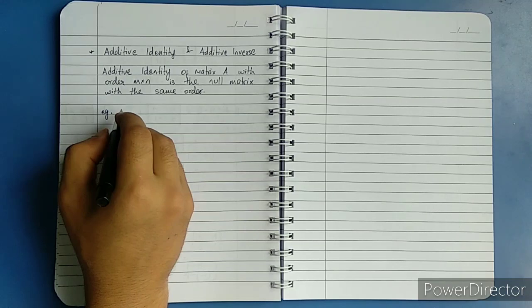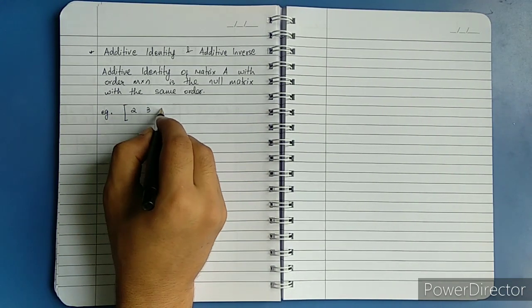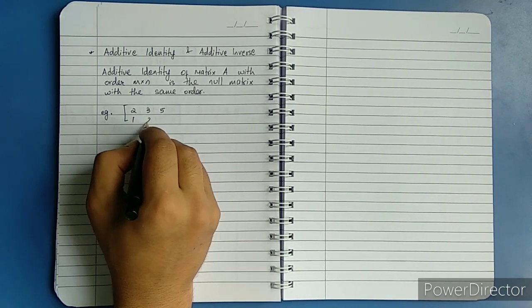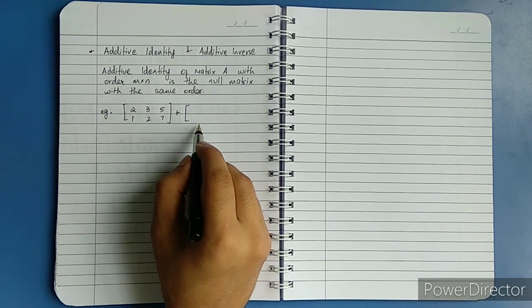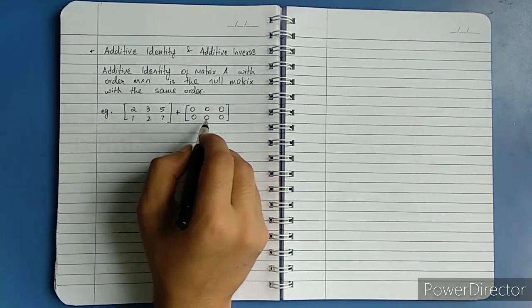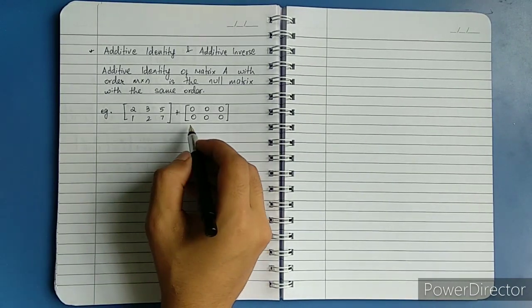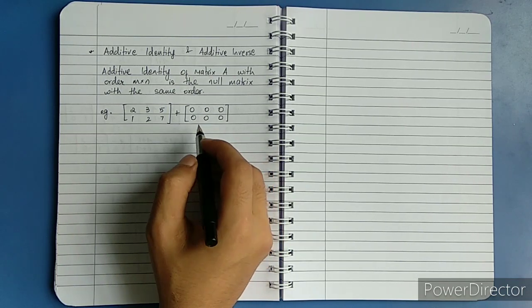For example, we have say 2, 3, 5, 1, 2, 7. So the additive identity will become 0, 0, 0, 0, 0, 0. So the null matrix of the same order. Why we are taking the same order is because we can only add two matrices if they are of the same order.